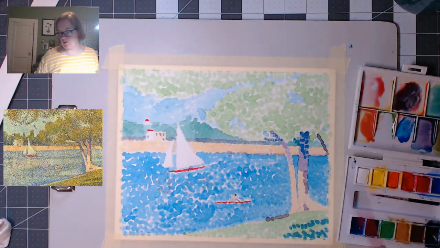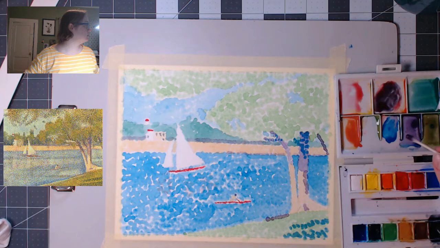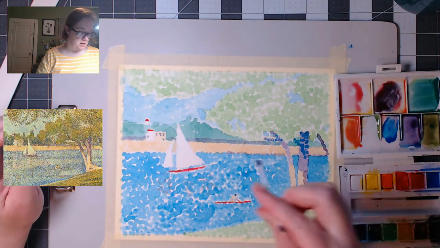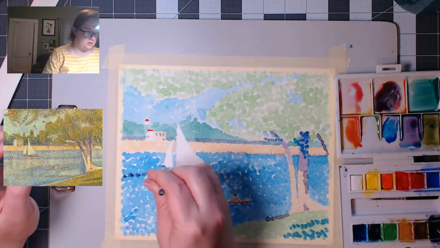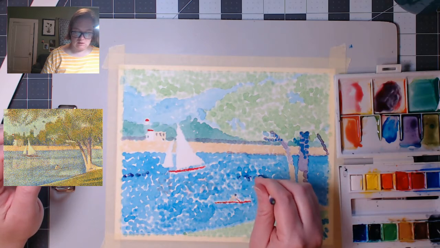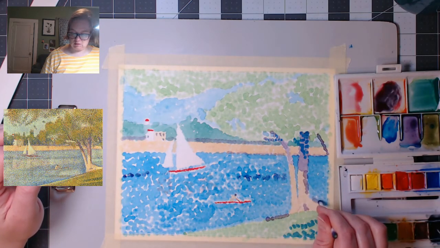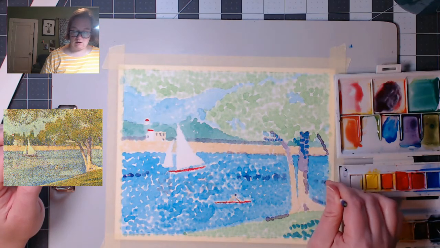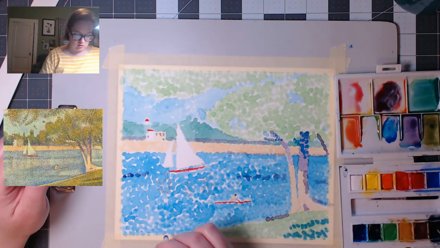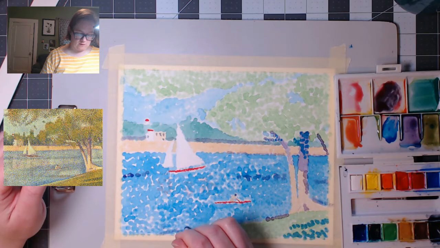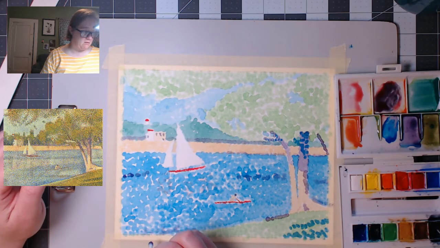I'm gonna go and add just a wee bit of this lighter purple in on some places in the water to show some shadows. Like in the painting, I'm gonna darken that. You can also do this with blue. I'm just doing it with purple for some variety.